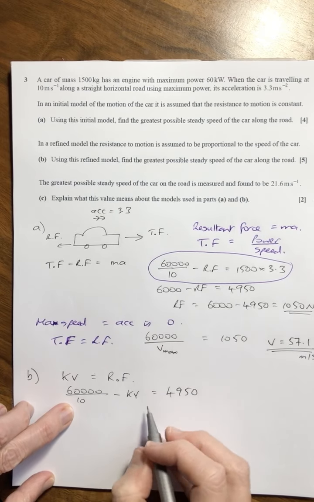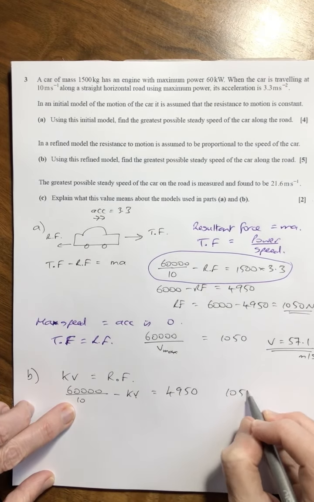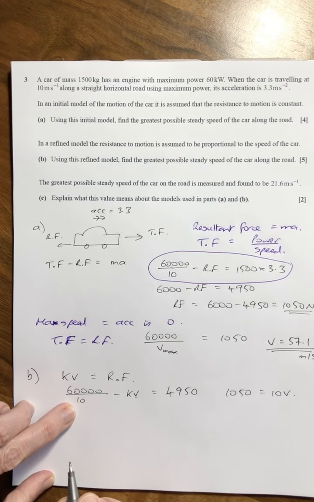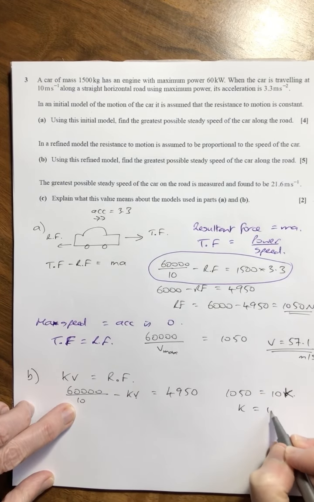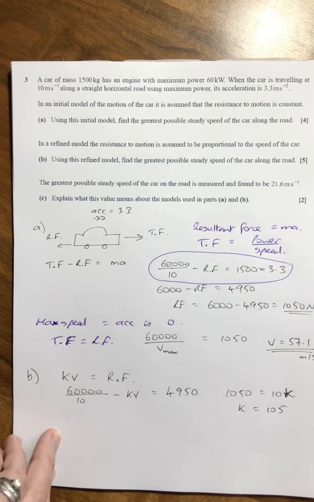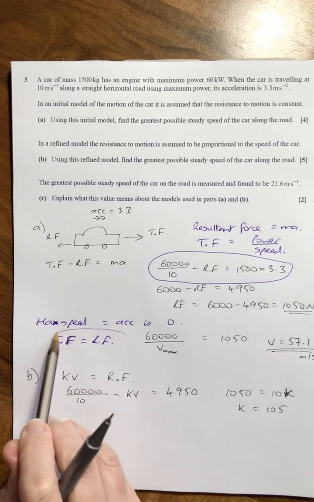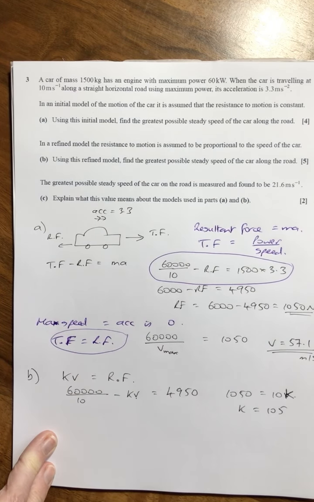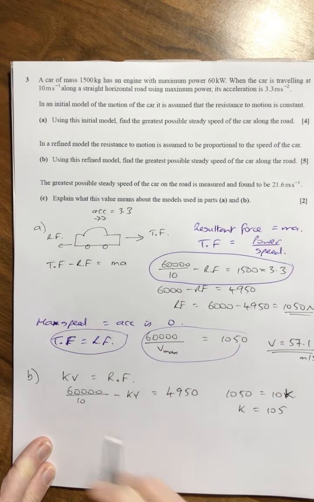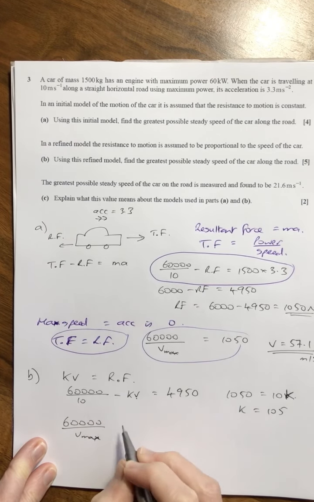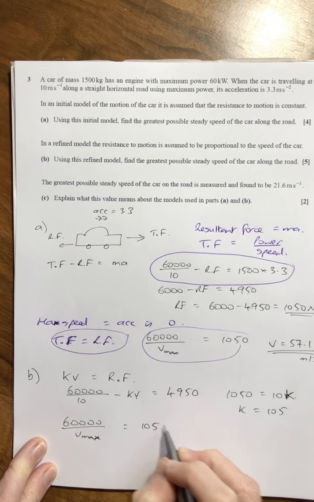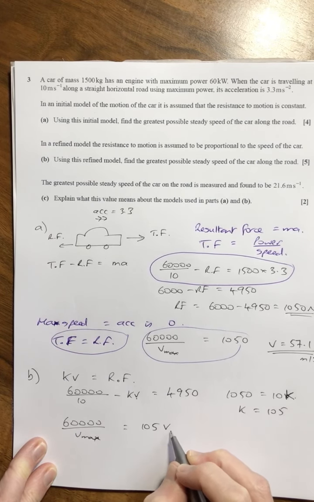So this time, if I subtract those, we're going to get 1050 is equal to 10K. So K is equal to 105. So if we now again use this same statement here, instead of that equation here, I'm going to get that the refined maximum velocity is equal to 105 times the velocity.